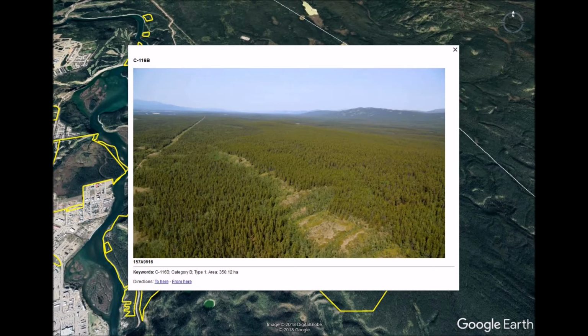This is from the south of the parcel looking north. You can see the power line, which pretty much forms the westernly edge of the parcel. It's a very large parcel, around 350 hectares in size. It's a type 1 parcel, so Kwalendon has full self-government authority over this piece of land. It's category B, and again offers a lot of development potential for Kwalendon in the future as the city expands and infrastructure is brought out into this direction. There may be some significant opportunities for Kwalendon to develop this for residential use over time.